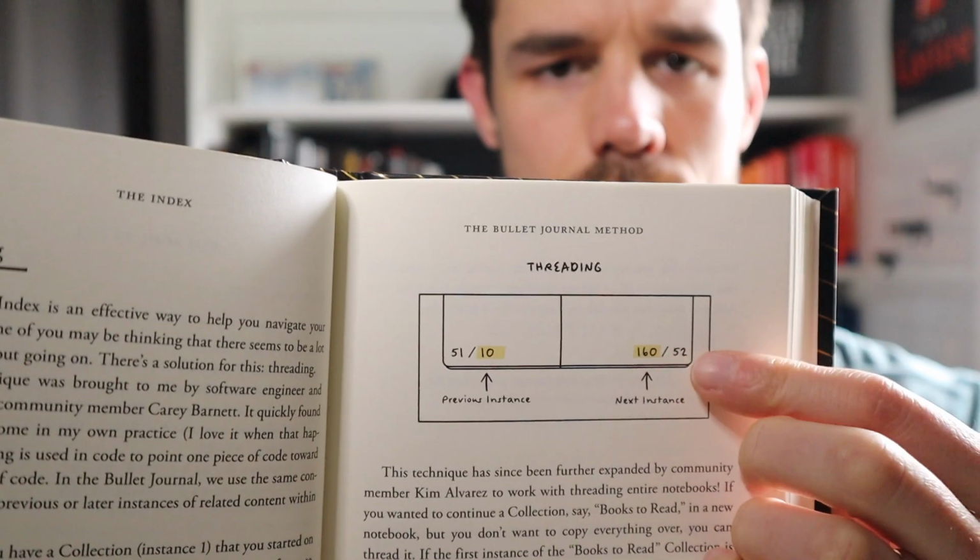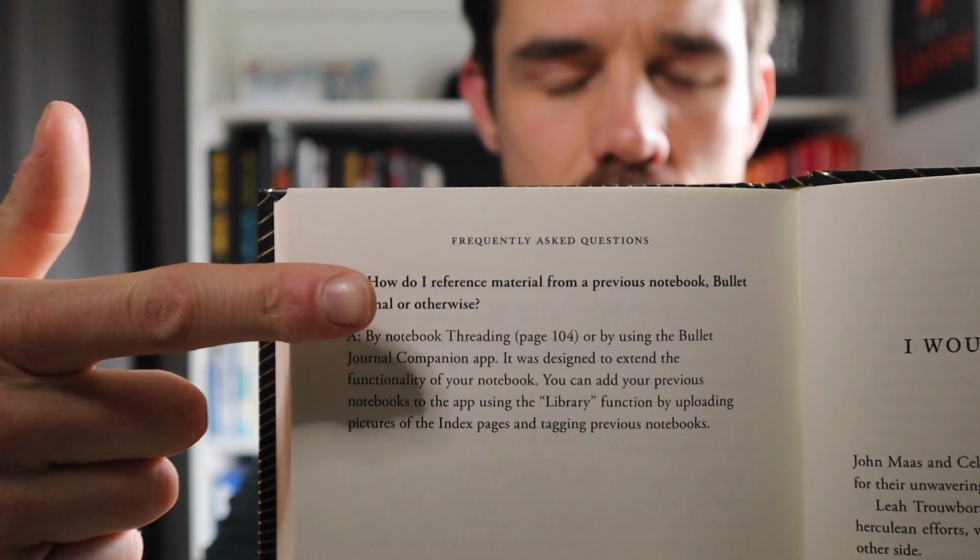There's also a section in the Bullet Journal Method book about threading, pages 105 to 106, and then on page 296 of the frequently asked questions of the Bullet Journal Method book.